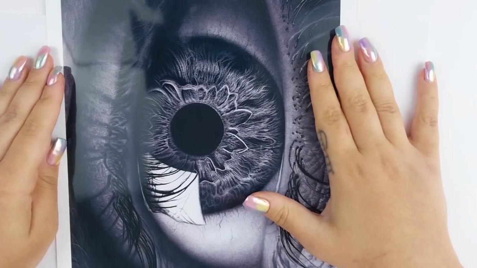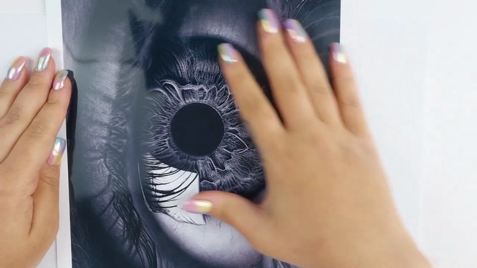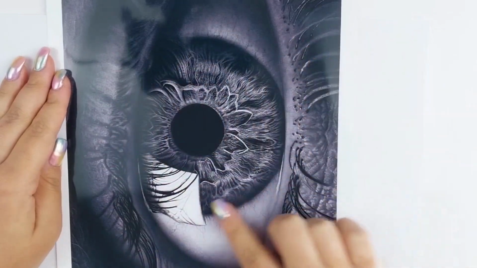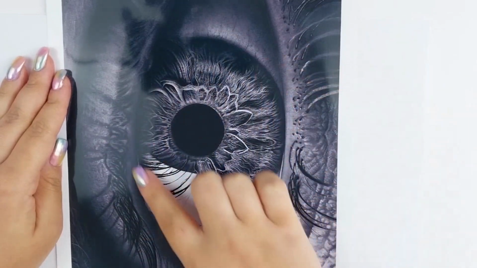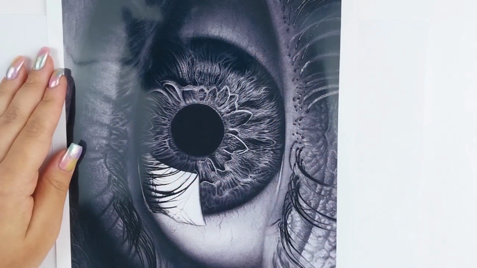One of the most important parts that you will see is drawing shadows, and how we can draw this round and distinct state of the iris. One of the most important parts of this drawing is its shadows.